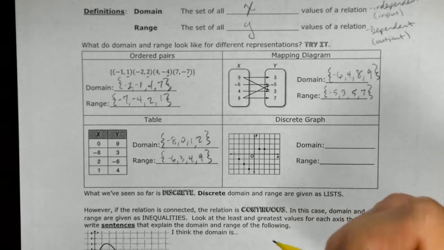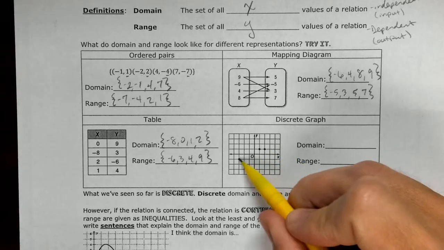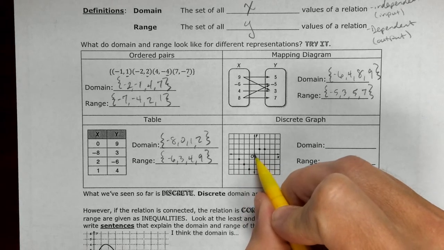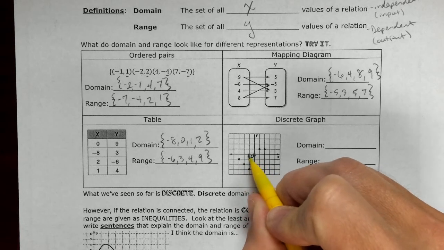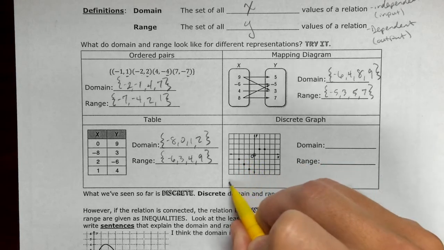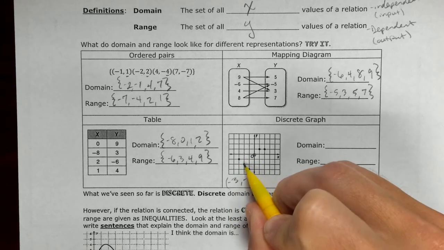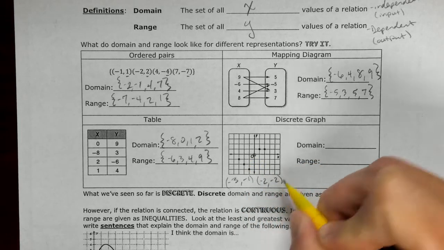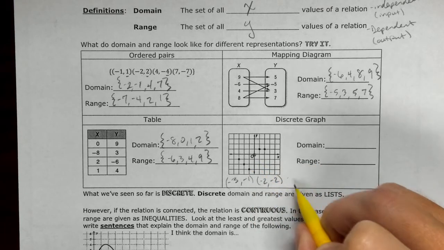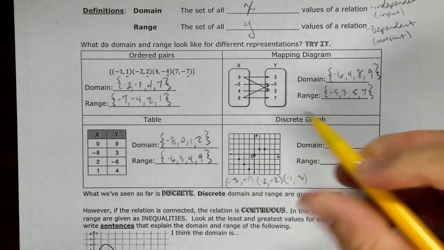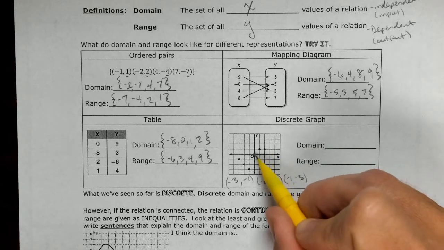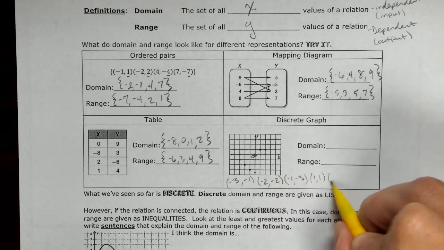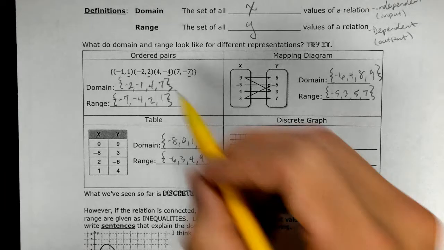Now, we're looking at a graph. If it's me, I'm going to suggest that you take the points on the graph and list them out. Right? So here's your origin. This is the first point, 1, 2, -3, -1. This point is at -2, -2. This point is at -1, -3. Now we're going to the right side of the x-axis, so this is +1, +1, and this is +2, +1.